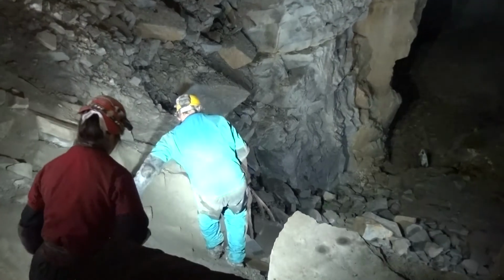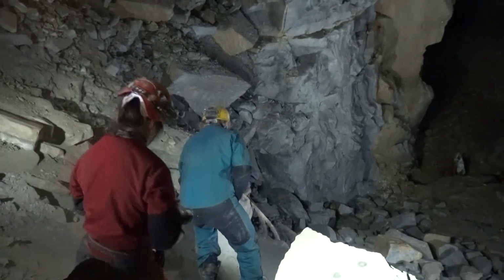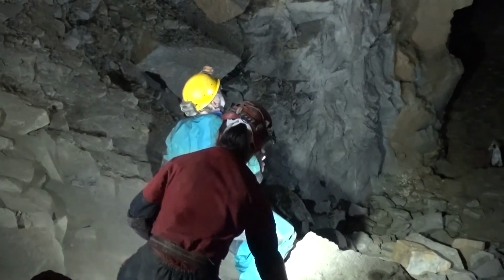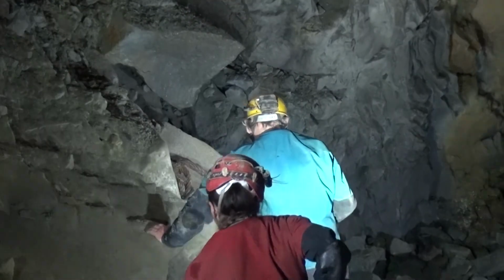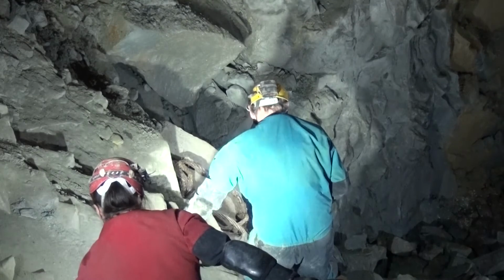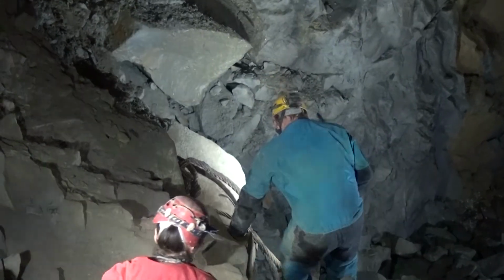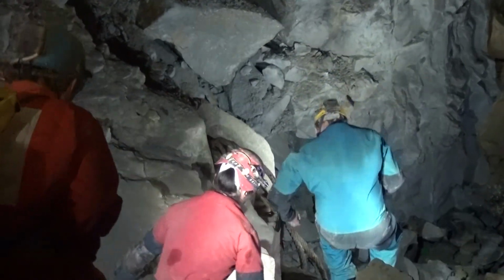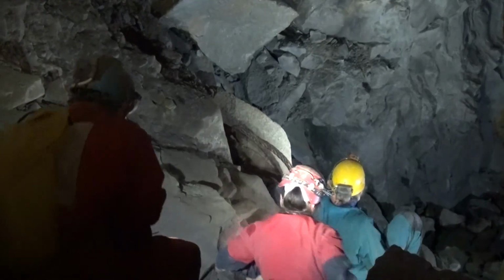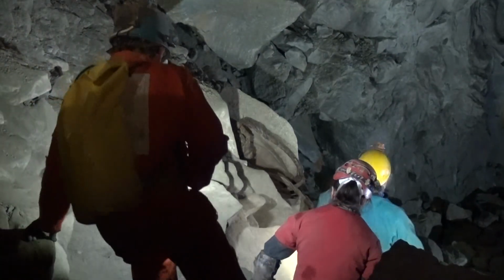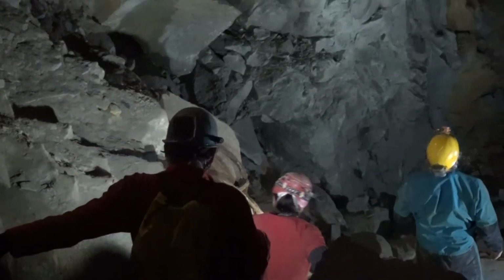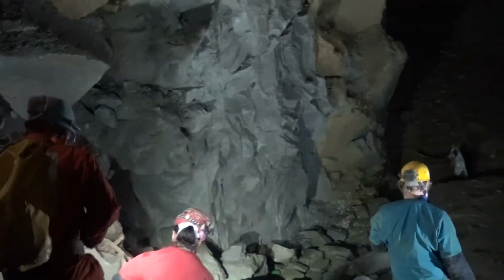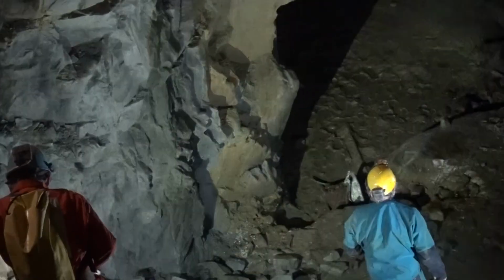Moving on down a steep slope to go further into the mine. We're interested in some of the shadow effects that occur on the walls when the lighting is behind the people that are moving. There's a lot of movement of light here as the cavers move their own headlights around.